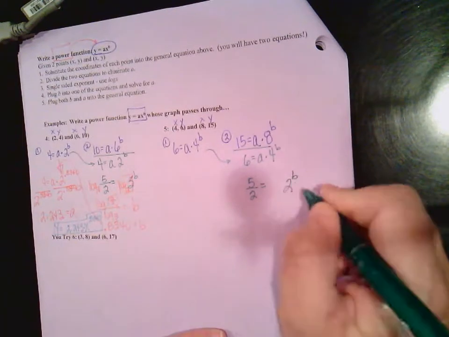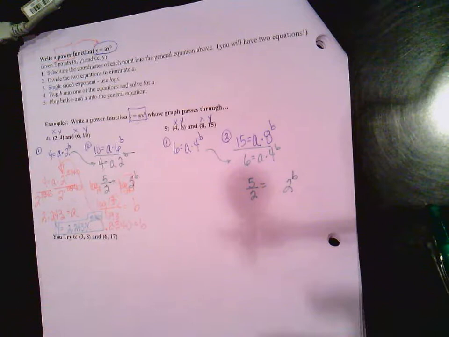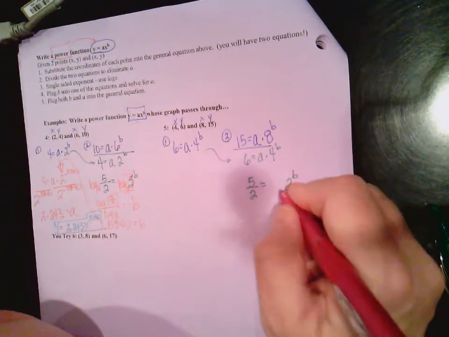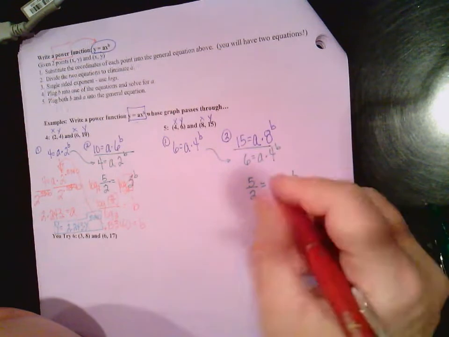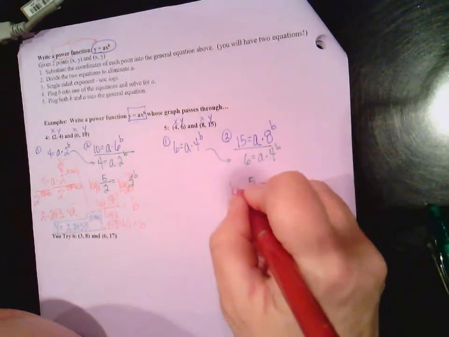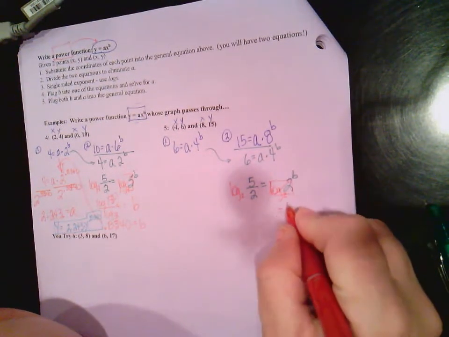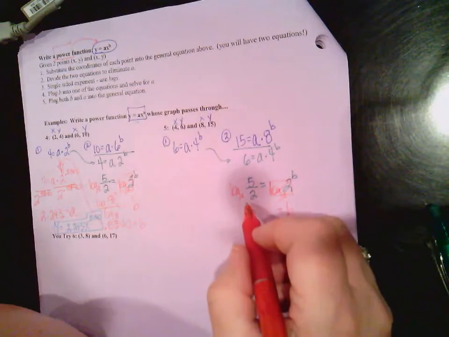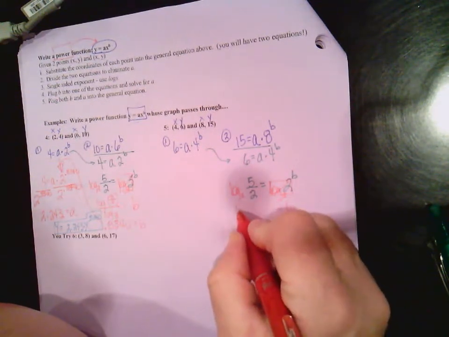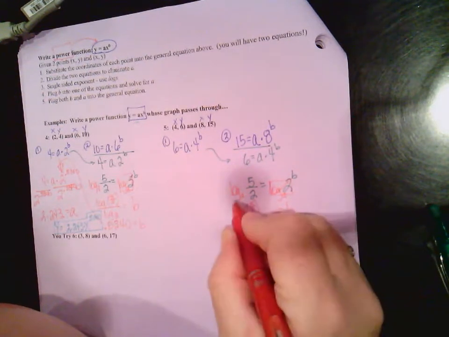2 to the b. In order to get to that exponent, I'm going to have to take the log base of whatever to get rid of this base. So since that's a 2, I'm going to do log base 2 on both sides. That will let me get rid of this base 2 and just have b on this side. I'm going to do a change of base here. It's going to be log of this big green number, so log of my 5/2 over the log of my base, which is log base 2.